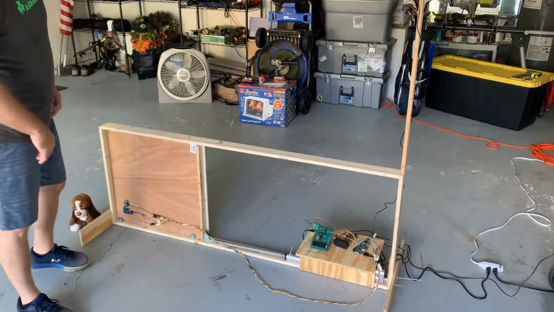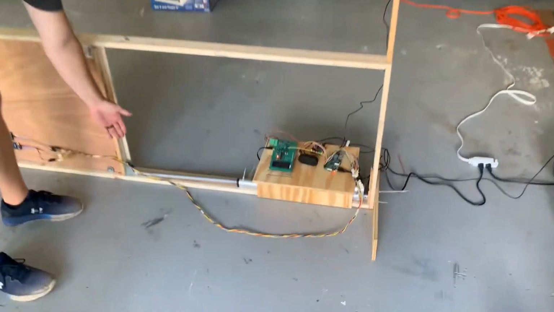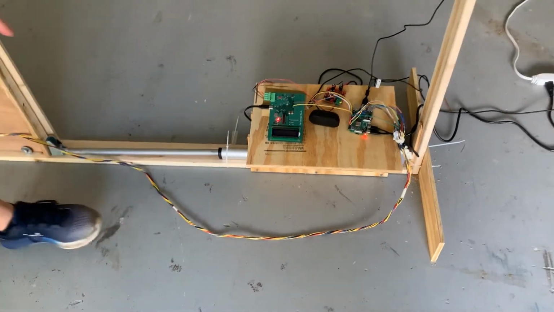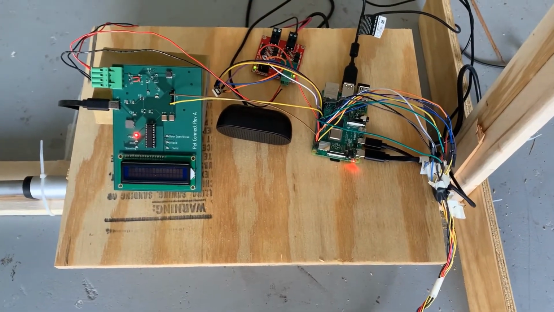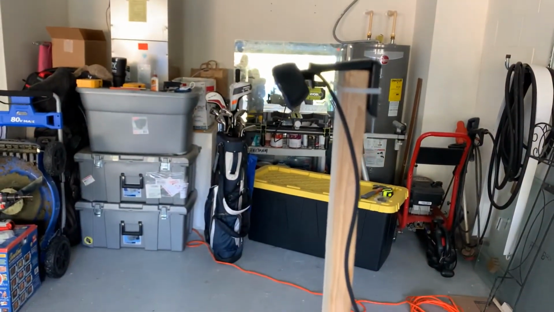For our actual design, we have our linear actuator at the bottom, and then our simulated machine housing that would actually house all of these pieces. Externally, we have our USB camera at the top, and also the sensors that would be mounted to the door.